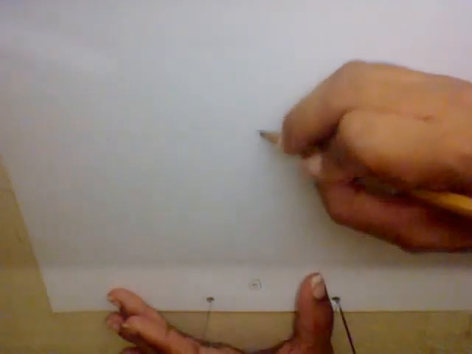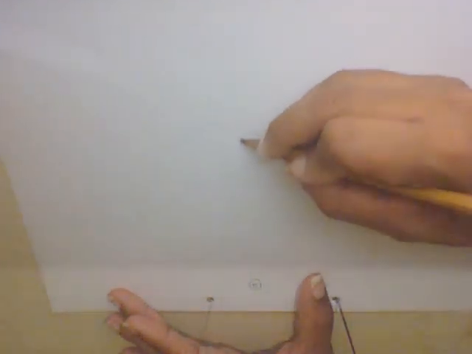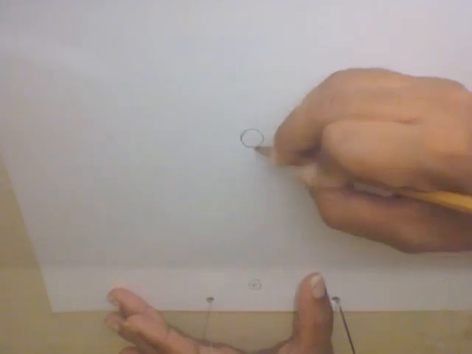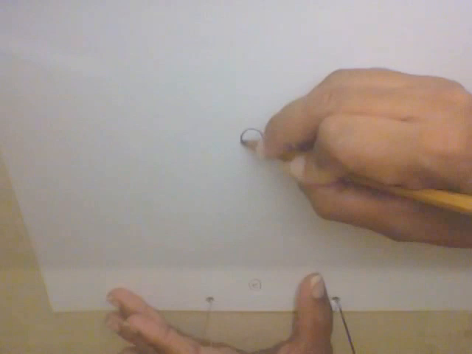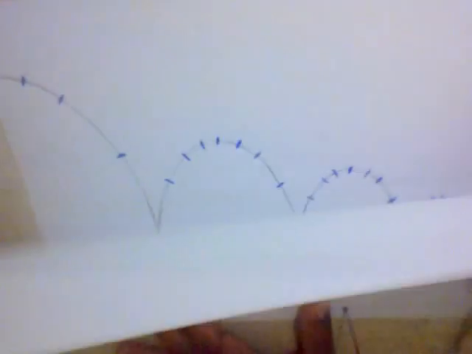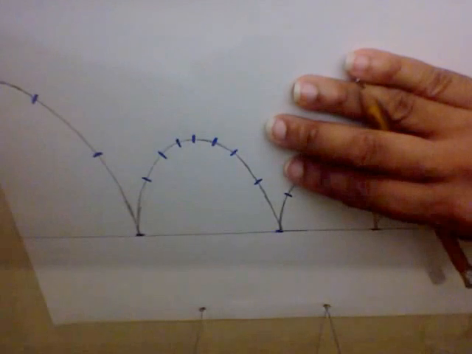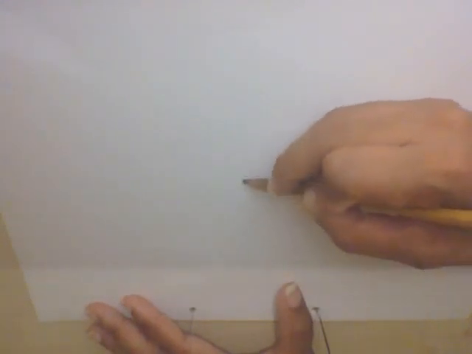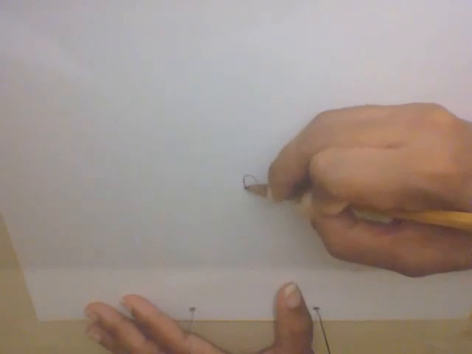Seven, 8, 9, 10, 11, 12, 13. Alright, by the time I get to 14, I'm going to be using an oval again. It's starting to speed up.